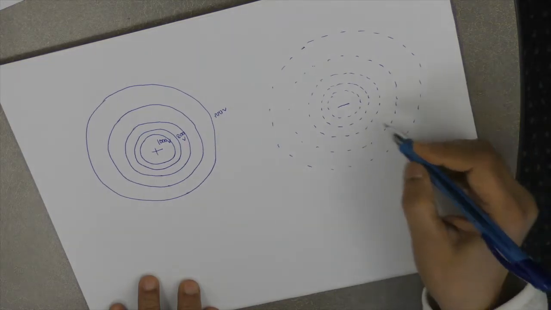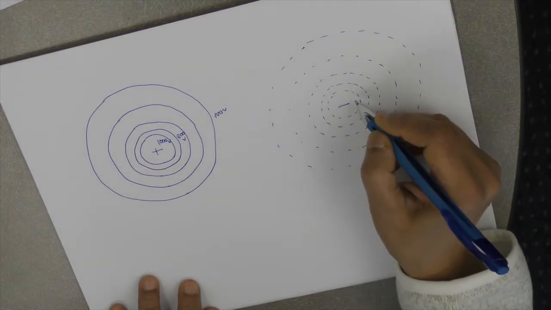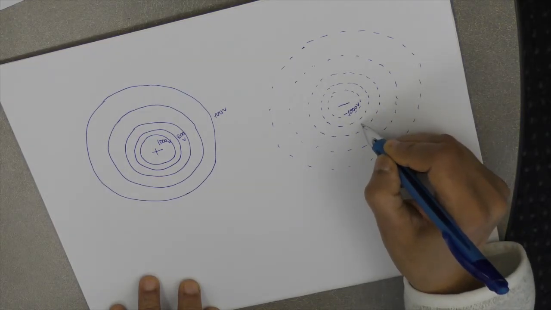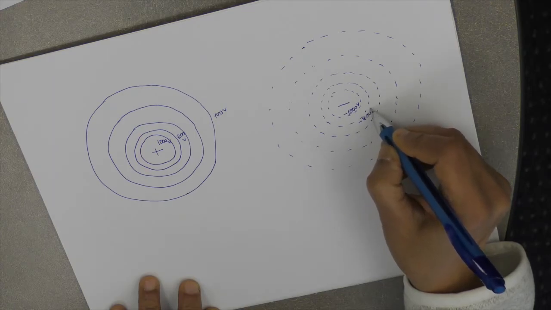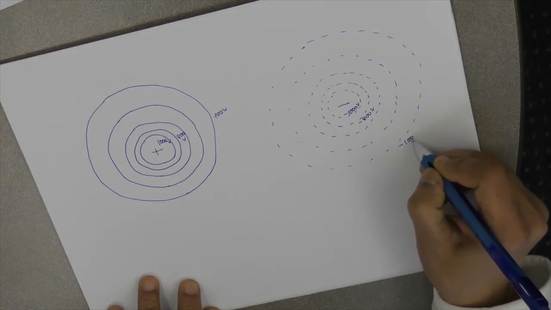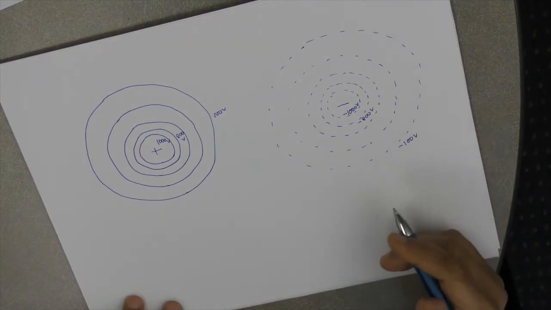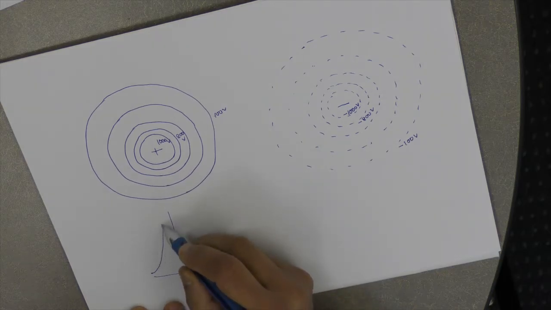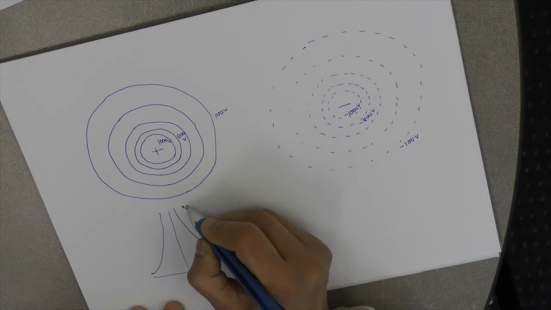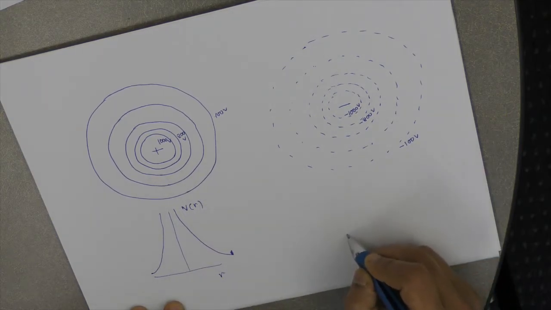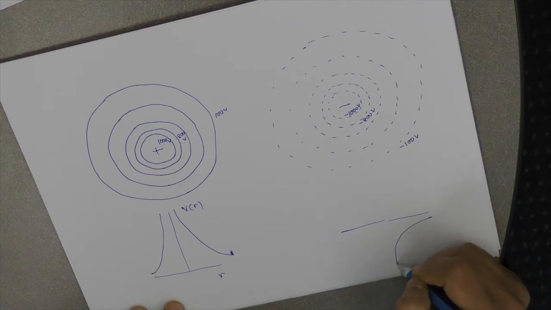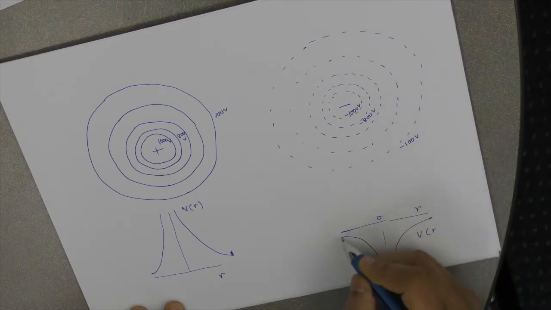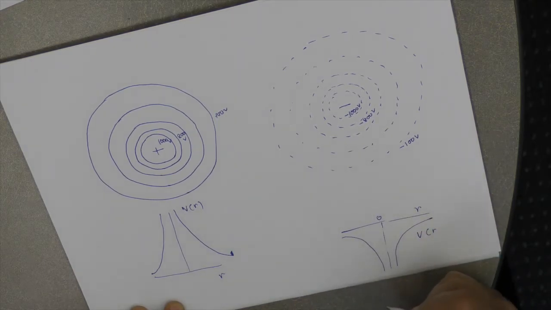For a negative charge, the potential in the innermost contour will be minus, let's say, 1000 volts. And then the next is less negative, minus 800 volts, and so on, minus 100 volts. And again, all the way to infinity, it would become 0. So if we had to depict a positive charge, it would grow toward the center, and a negative charge would decrease as one goes towards the center, this way. So that's V of R. This is R, that's 0, and it's decreasing, becoming more negative.